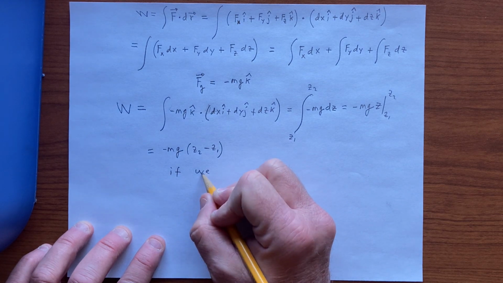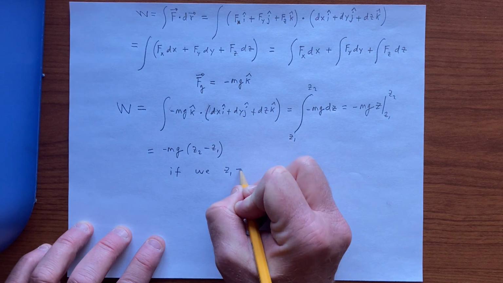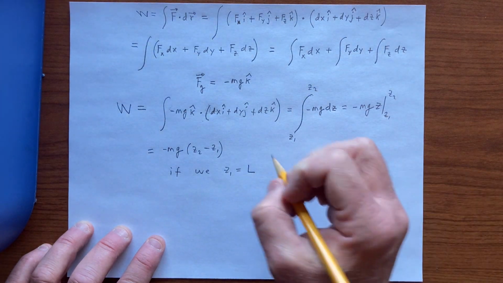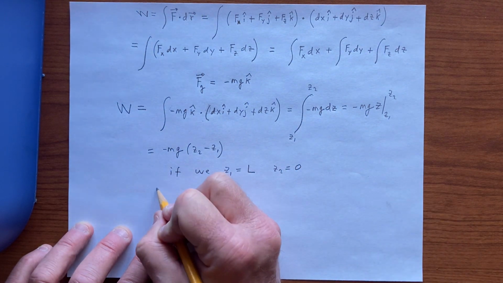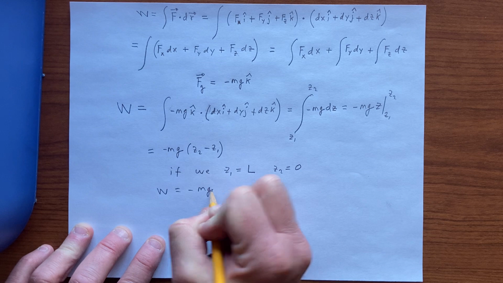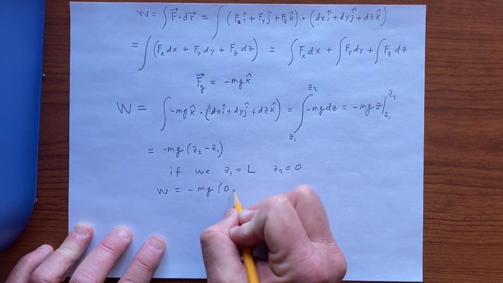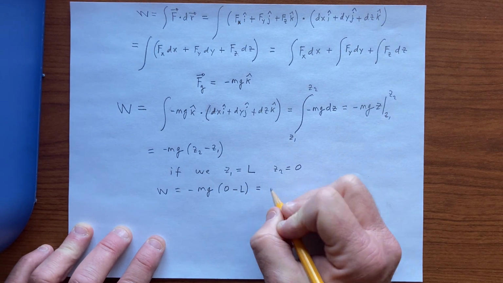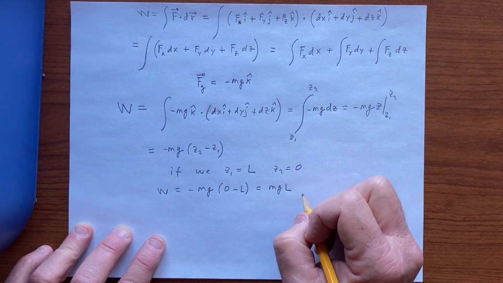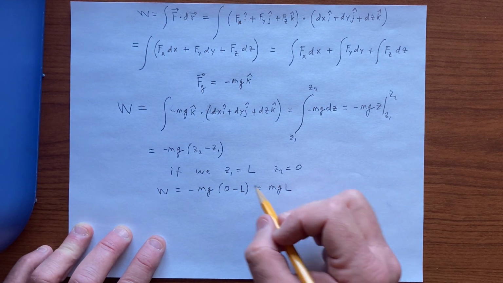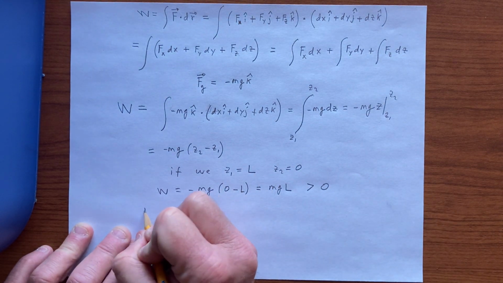So let's say we start at z1 equal to some height, let's say L. If z1 equals L and z2 is ground level, say 0, then the work becomes minus mg times z2, which is 0, minus z1, which is L, and that becomes mgL. So there's mgL work done on this object if it goes from a height L to ground, and notice that work is positive.